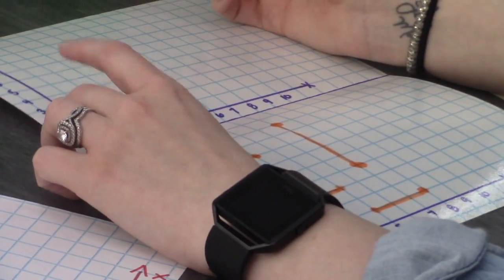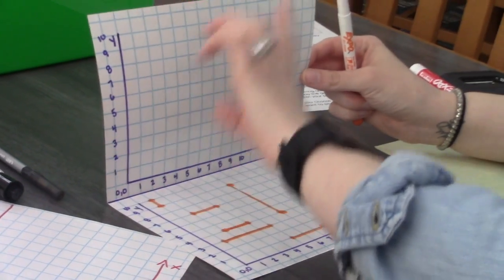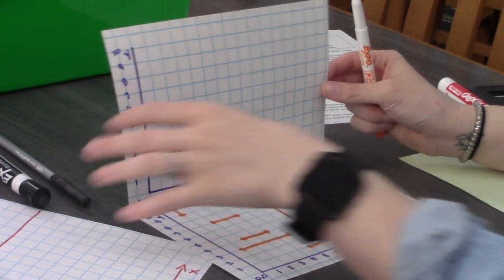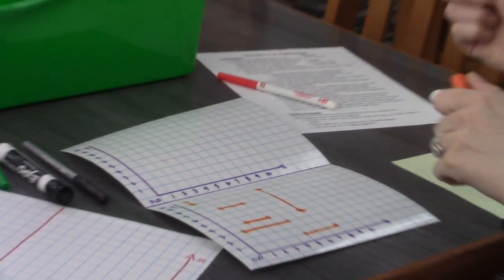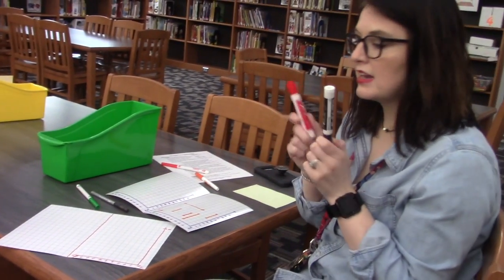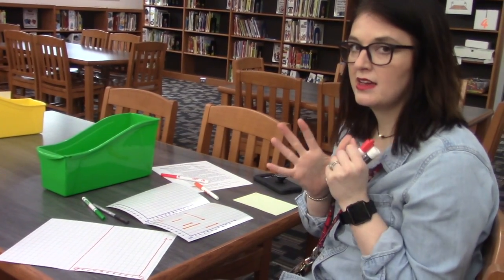Then I will have this set up, and this is actually for you to call your opponent's ships, and this is where you mark that, and you will need a red and a black marker for that. Me and Miss Kirk are going to demonstrate how you play back and forth.